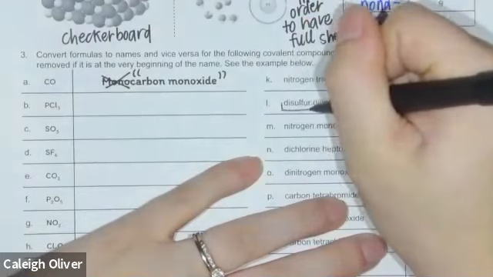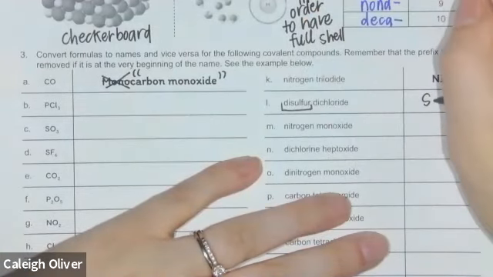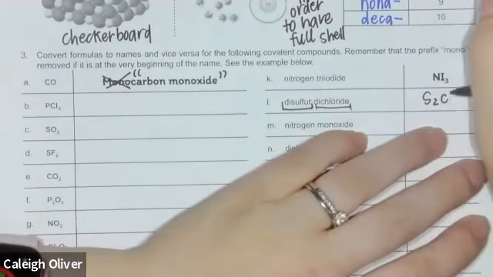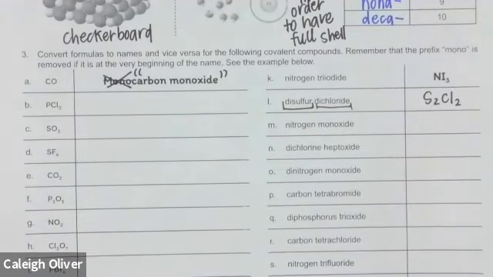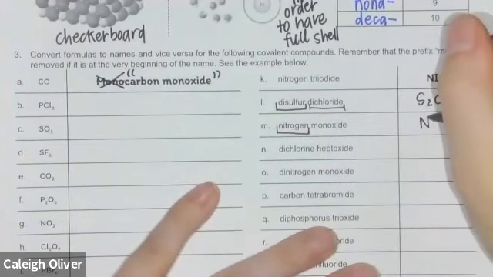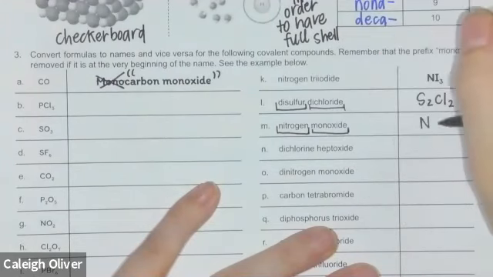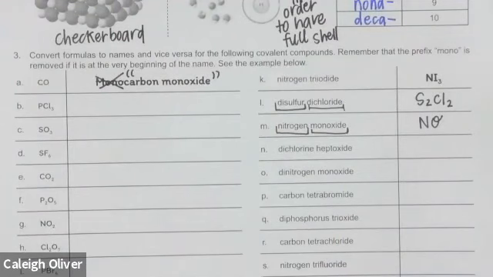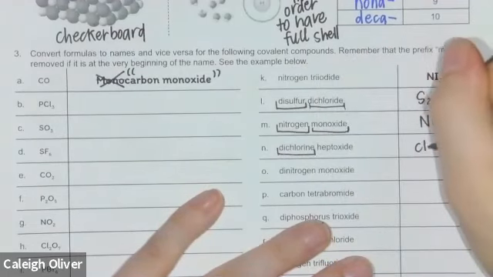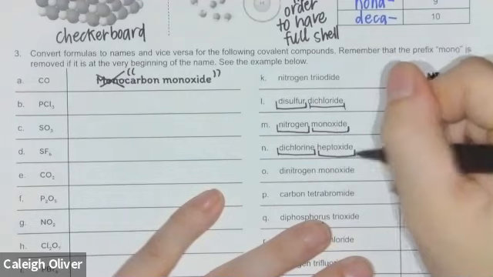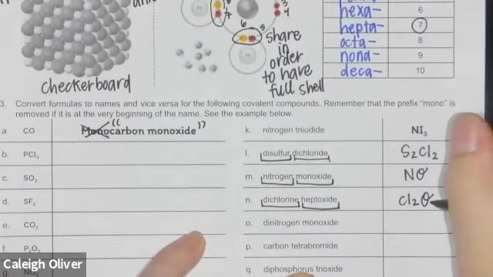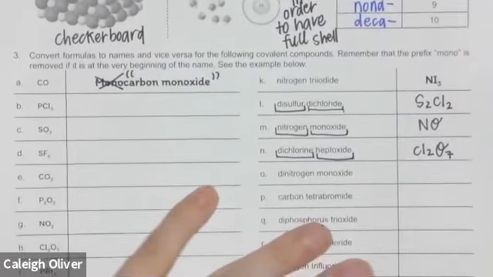Disulfur. Di means two. Disulfur dichloride. Chloride is from chlorine. Nitrogen, I guess it's just one of them. Nitrogen monoxide, one oxide. Dichlorine, two chlorines. Heptoxide, so that's oxygen, and hepta is kind of a weird one. That's number 7. Heptoxide. And you get the idea.